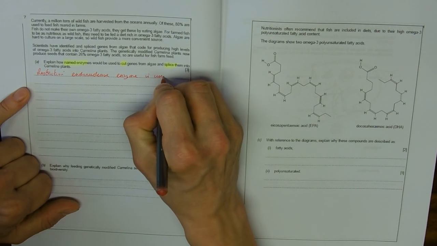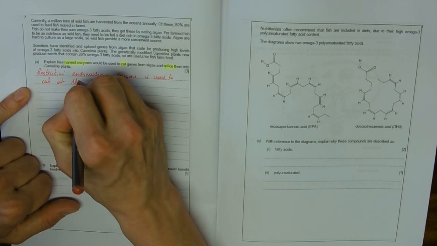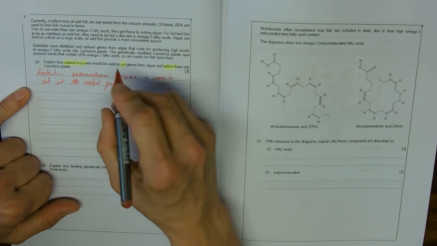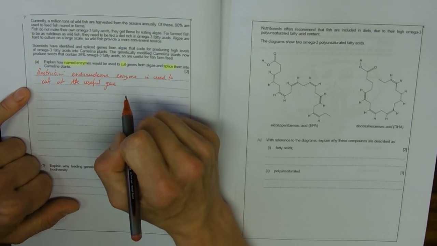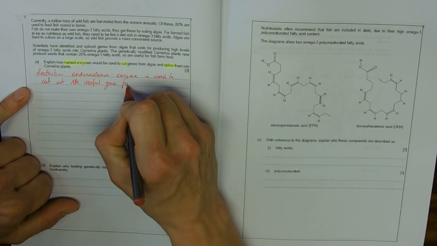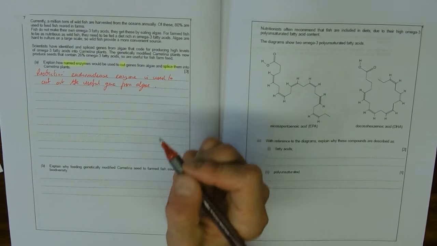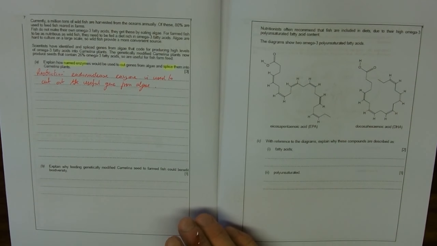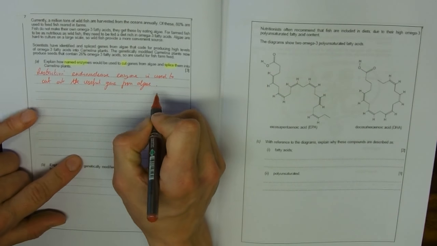And it is used to cut out the useful gene from wherever they've got it, from the algae, so that omega-3 gene. Then what do they do with it, or can we describe that any more?